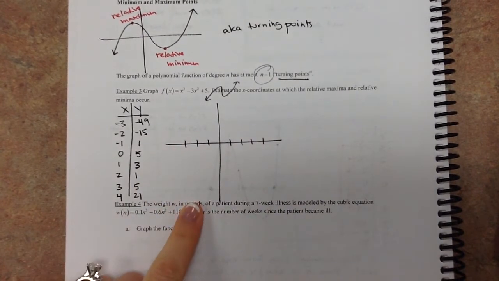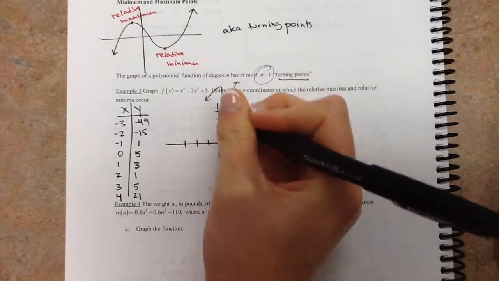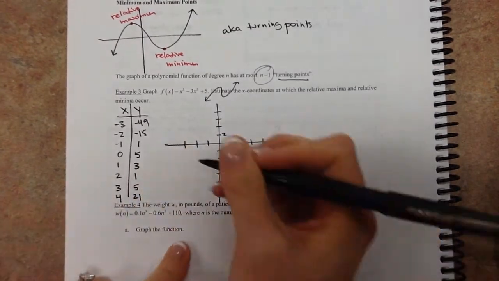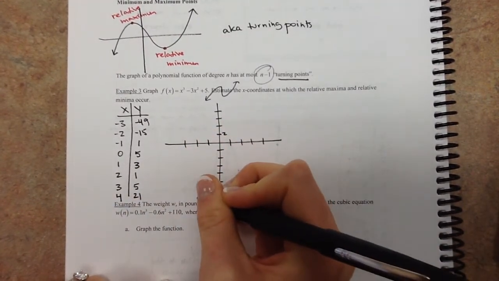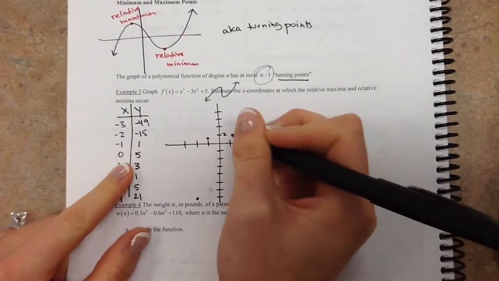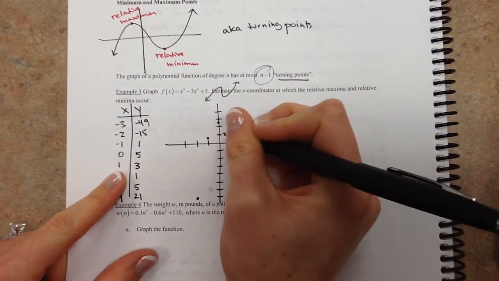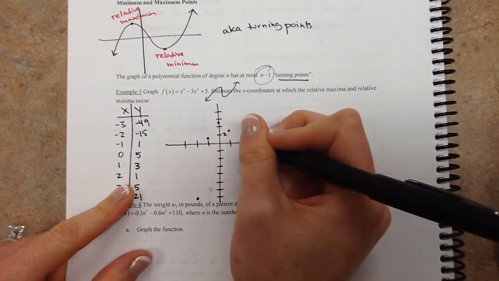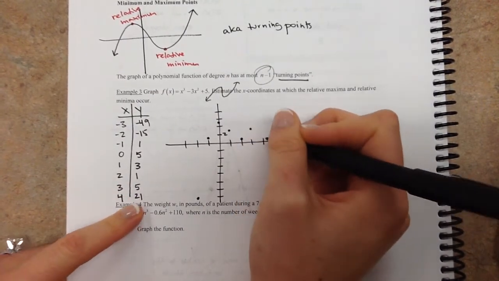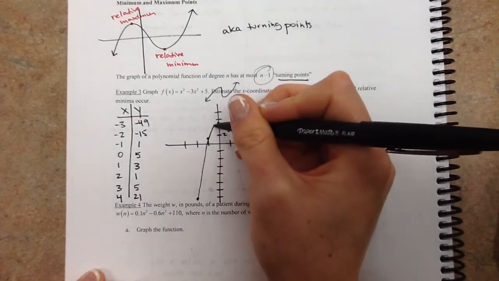Okay, so these values are really, really, really low. Let's scale by 2. Negative 2, 4, 6, 8, 10, 12, 14. So we can sketch this. Negative 2 would be down at negative 15. Negative 1 is at 1. 0, 5. 1, 3. 2, 1. 3, 5. And then 4, 21 would be way up here. All right, so we see it does something like this.